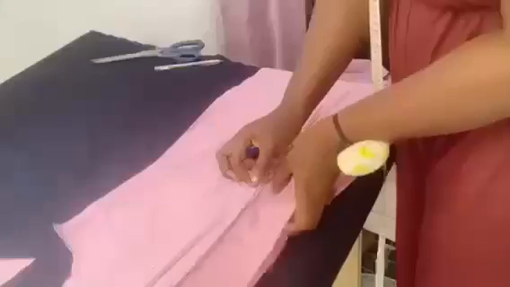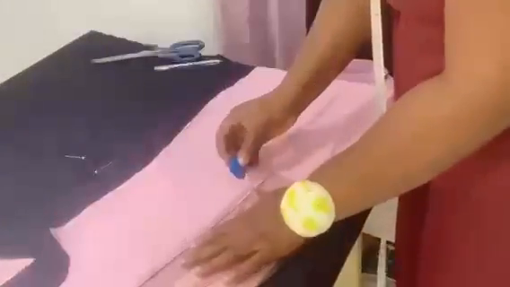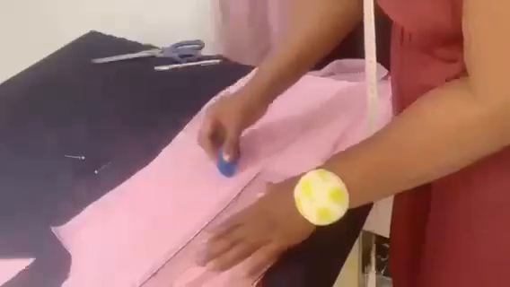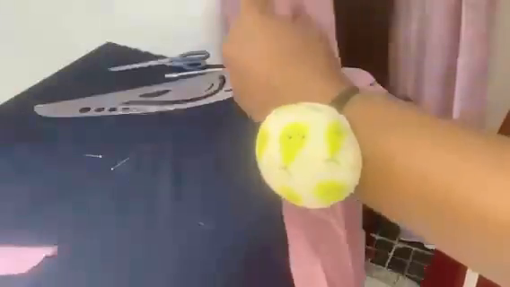So we'll do the same thing for the front. Okay. So can likewise remove the pin. Yes, I can trace that. So we can see where we are tracing our darts from now. So that is one easy method. Okay. So we can see our dart is out already. All right. So we can do the same thing for the front.